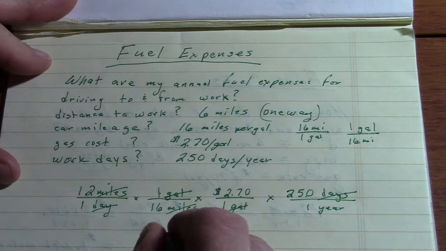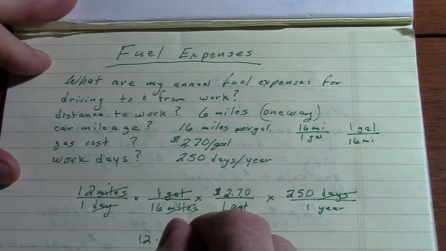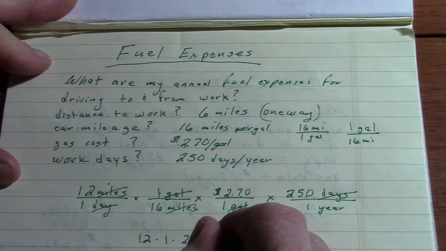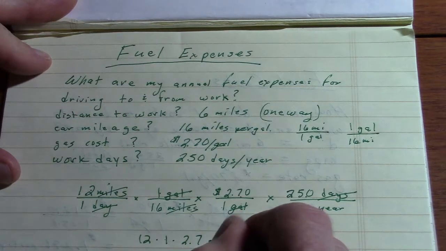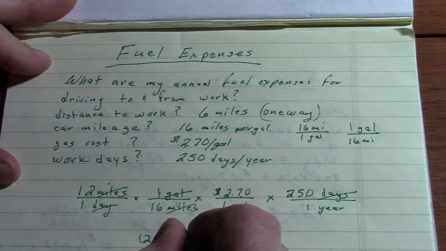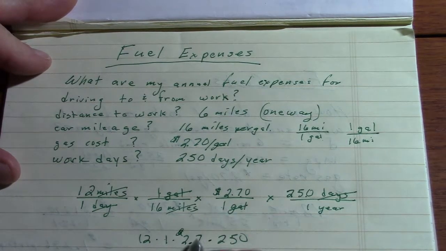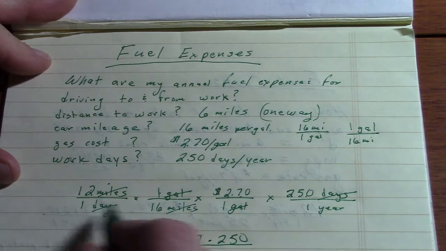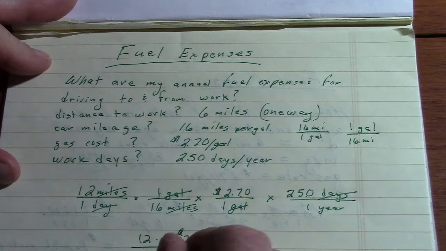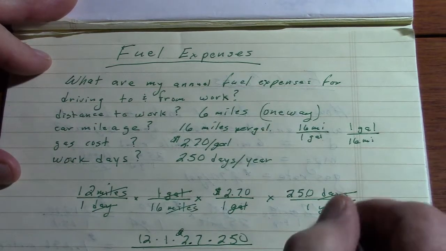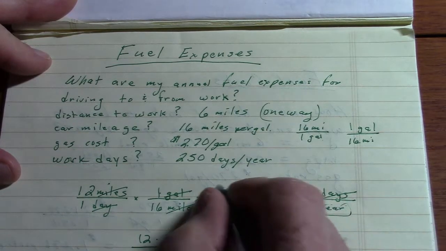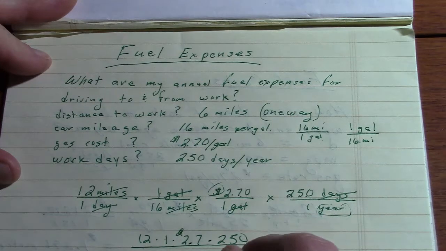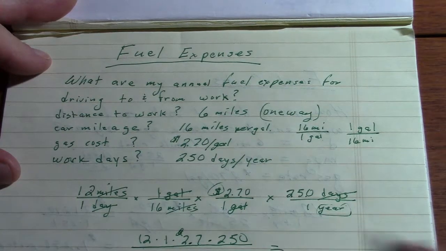So 12 times 1, which I don't really need to write the 1, of course, times 2.70 times 250. Now that's $2.70, so that's the decimal there. And I don't have to put the 0 in the end there. And then 1 times 16 times 1 times 1, well, the denominator is just going to be 16, and the units left there are going to be years. You can see dollars and years. Those are the only units left.